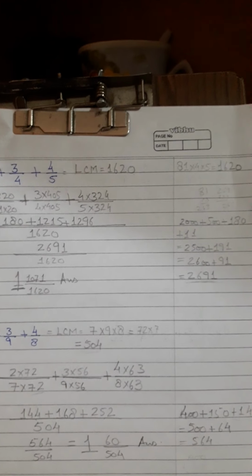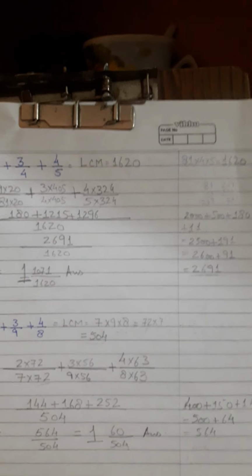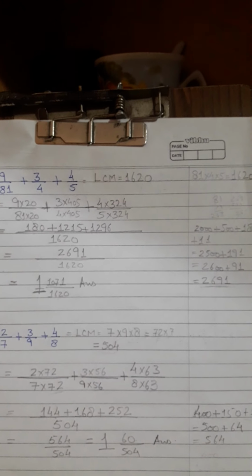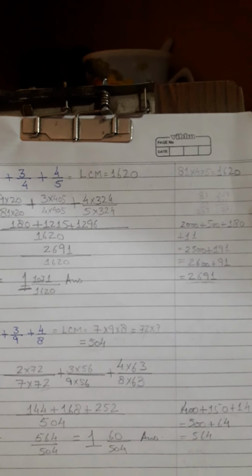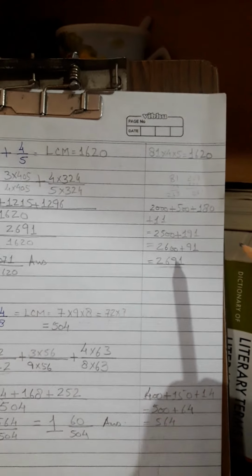So you have done the hundreds place, that is 500. Now do the tens place. 90 plus 10, 100, right? 100 plus 80 is 180, right? How? Look at this, look at this.